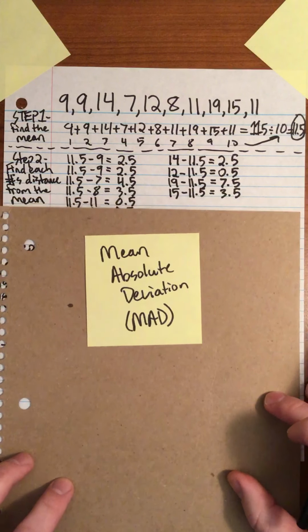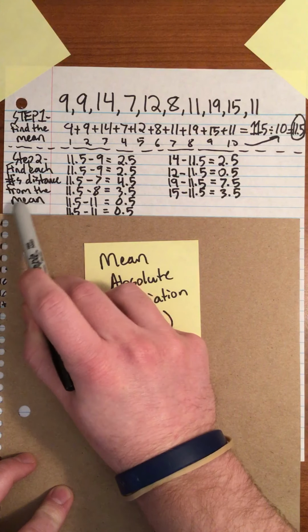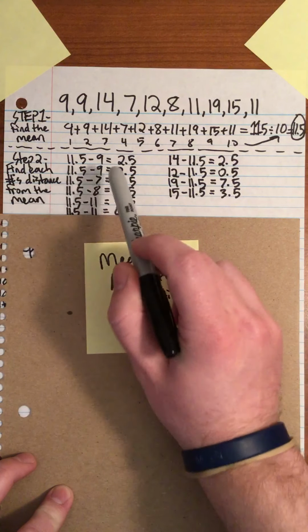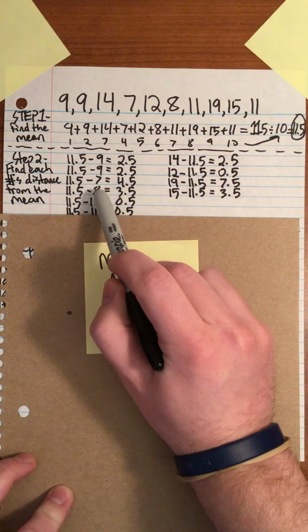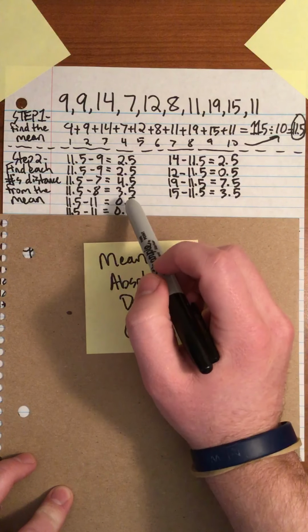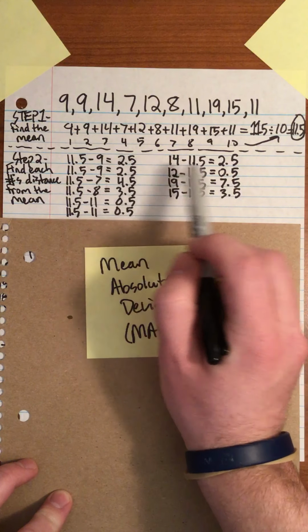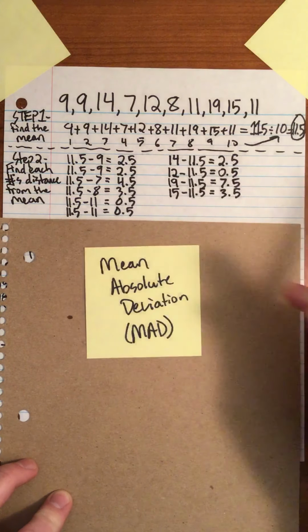Moving on to step two, we're going to find each number's distance from the mean. So we're seeing how far is each one of these numbers away from the average. So you'll see what I did here is I used subtraction to figure out how far each point was.